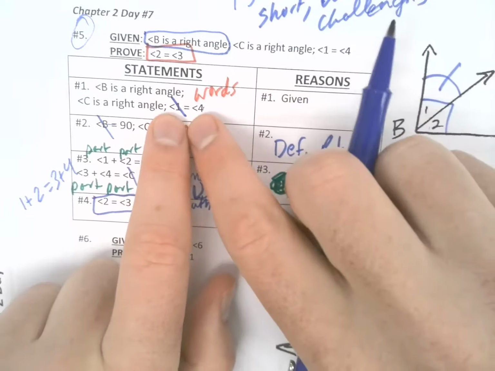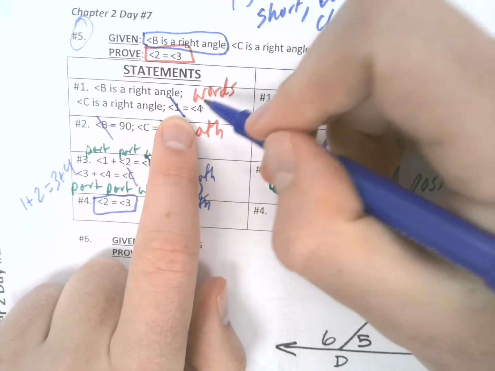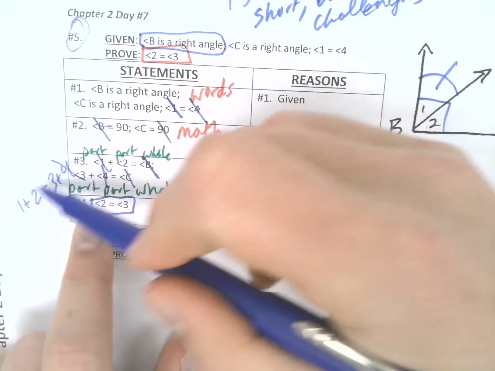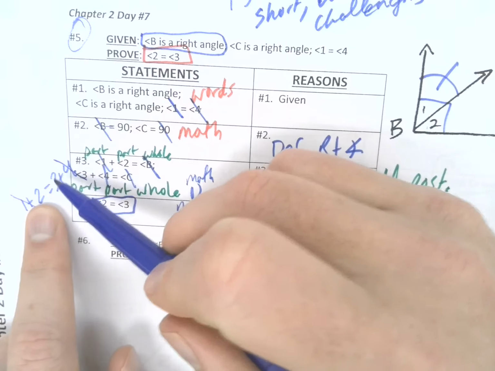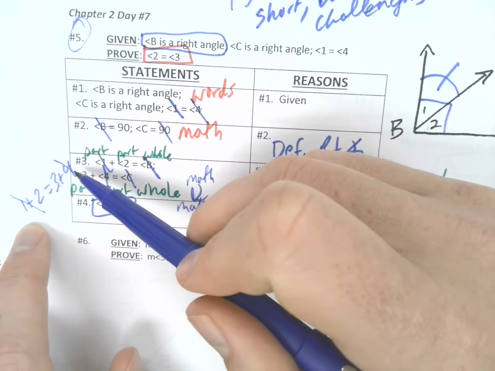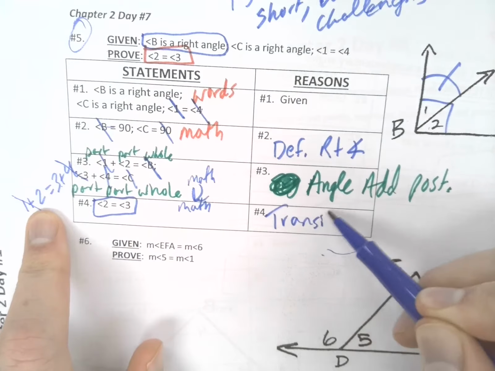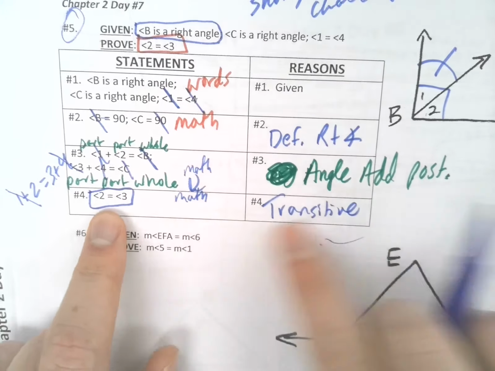What do we know about angles 1 and 4? Well, we were given at the very beginning, these are congruent. So really, angle 1 and angle 4, that's just adding the same thing on to both 2 and 3. Eliminate those and you haven't really changed anything. And what do we find out? Through the transitive property, angle 2 is going to be equal to angle 3.